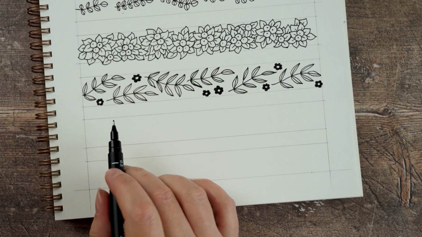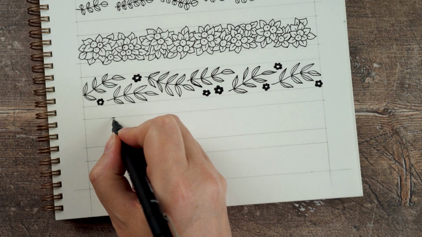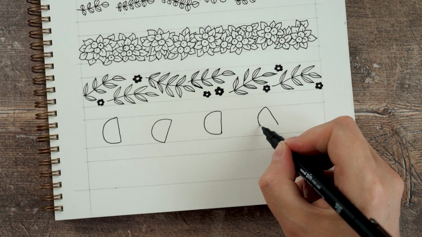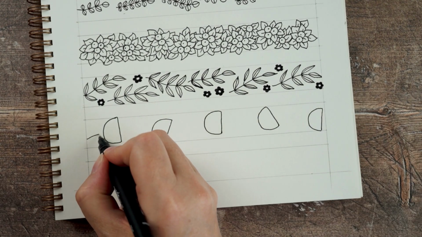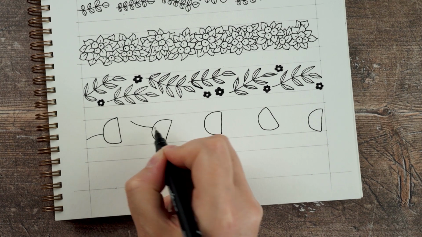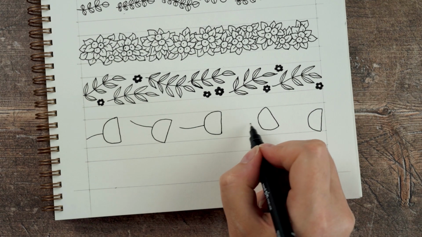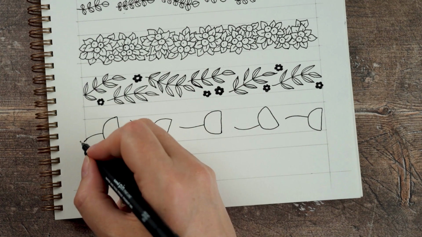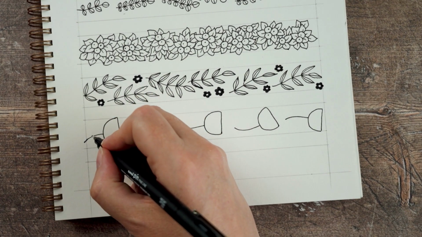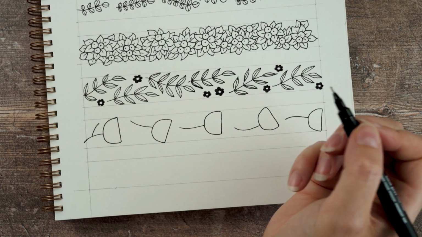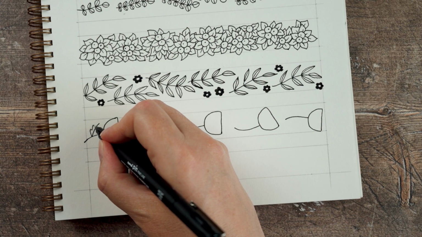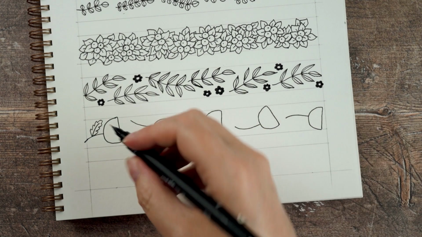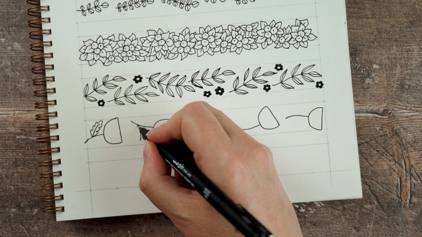So I'm going to draw a little series of half circles along here. And then I can put a stem onto each of these, slightly curving in different ways. And then I can give these some leaves. So let's give them a lobed leaf like this. One on one side and then one on the other.